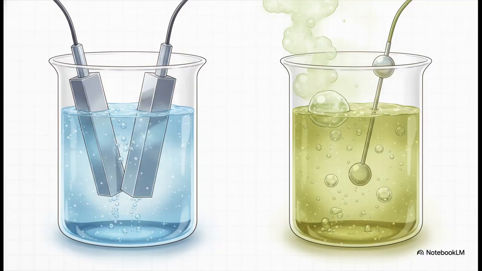But here's the thing. Having the right rings isn't quite enough. To get an accurate measurement, we have to match the physical geometry of the probe, which we call the cell constant, or K, to the expected conductivity of our liquid. The cell constant is just the ratio of the distance between the poles to their surface area.